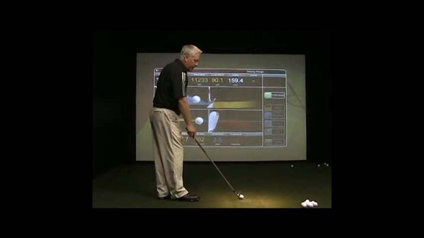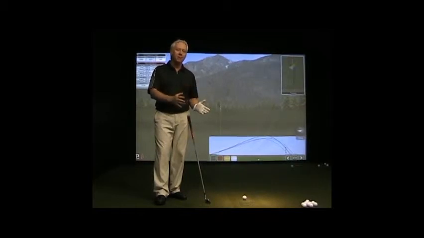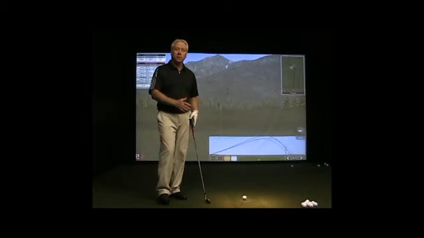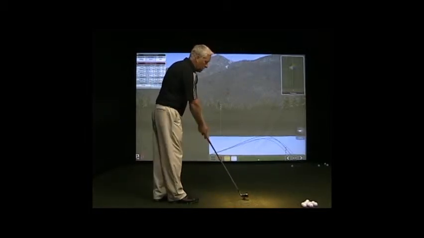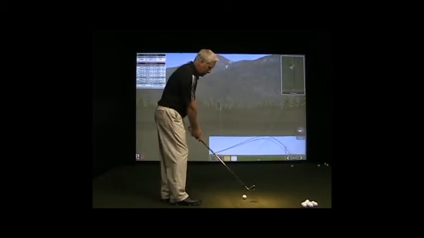I'm going to keep trying to get those numbers tighter and tighter together, but I want that face angle to be half or less than half of my path, and I want to get as close to zero as I can. So I'm going to try to make an adjustment here and see how we do.